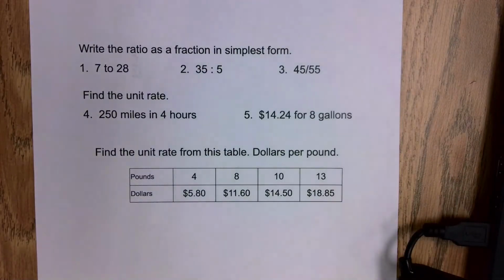All right, if you missed a Zoom lesson today, or even if you're just coming back to see it again, we will be having an assessment tomorrow just to see where you stand.